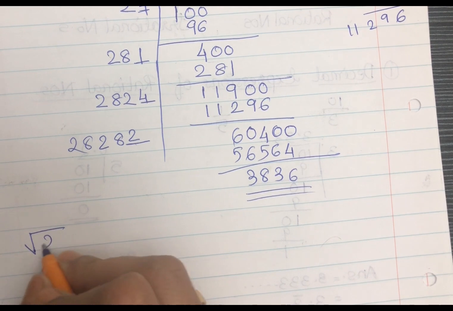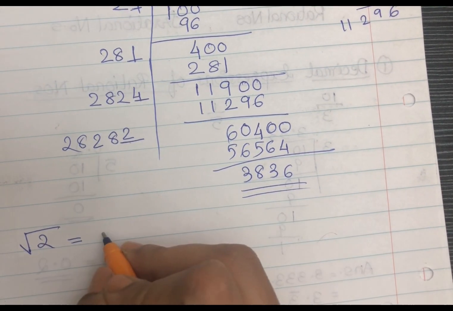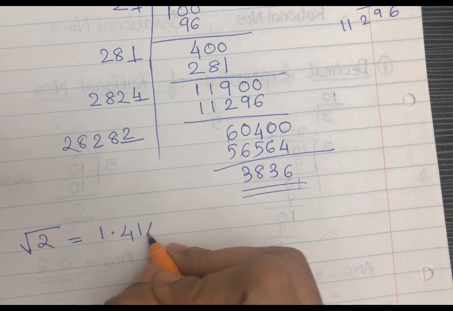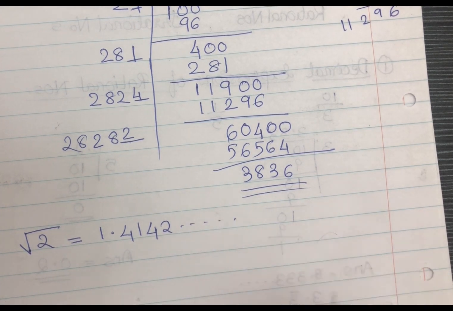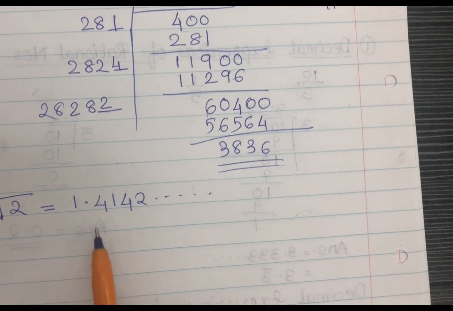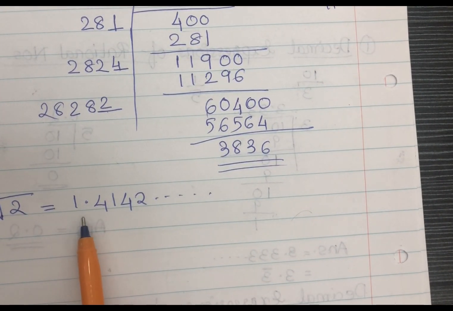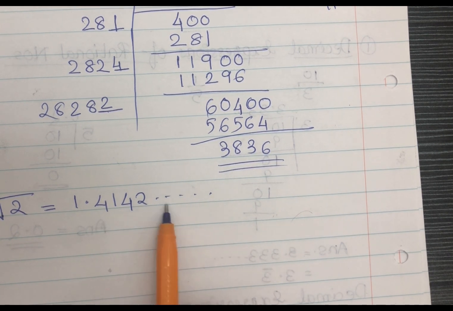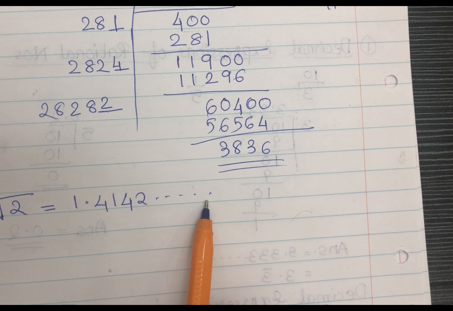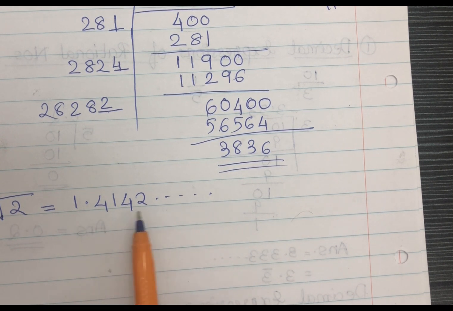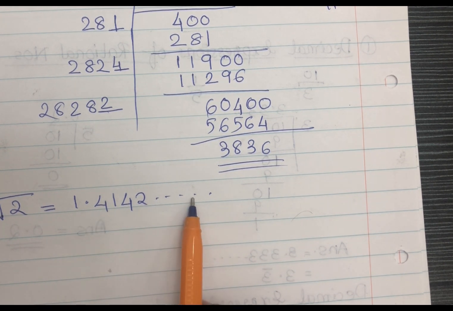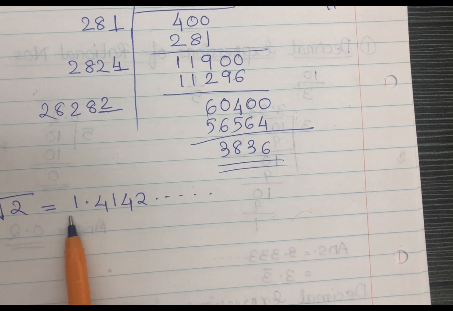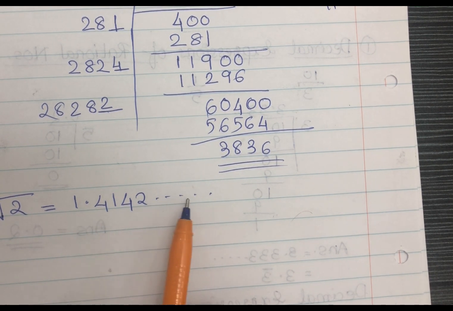So root 2 is 1.4142, and it goes on. So what did you find here? Is it terminating? No. Is it non-terminating? Yes, it is non-terminating, right? But is it non-terminating and repeating? No, it is not repeating. Here it is non-terminating, but it is not repeating.